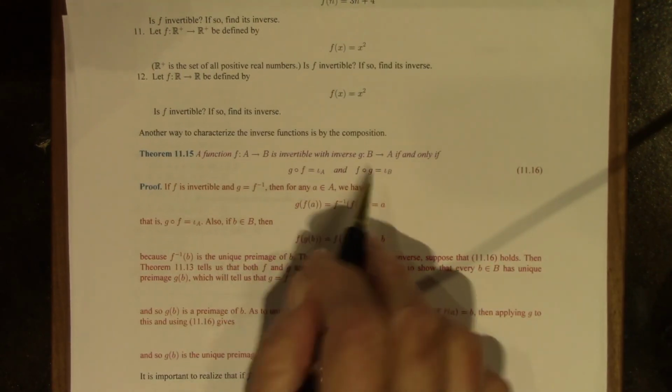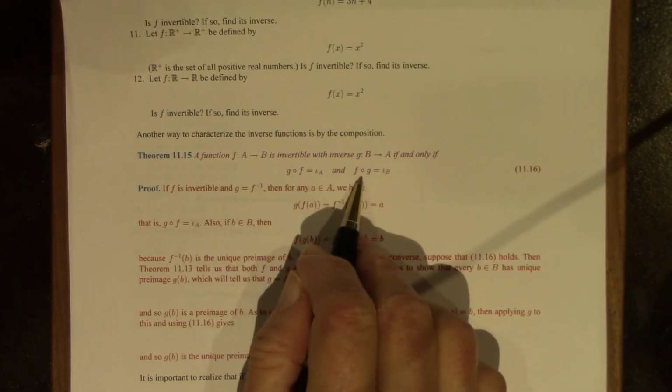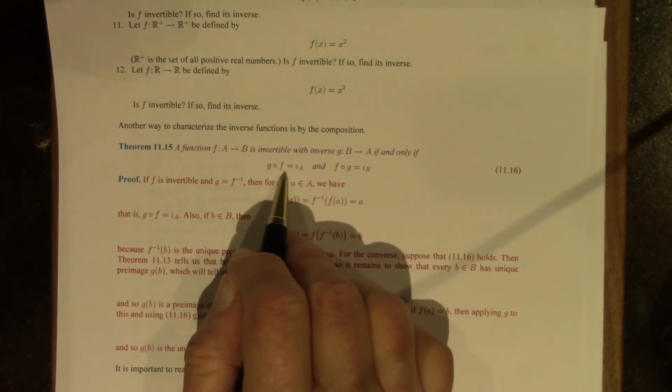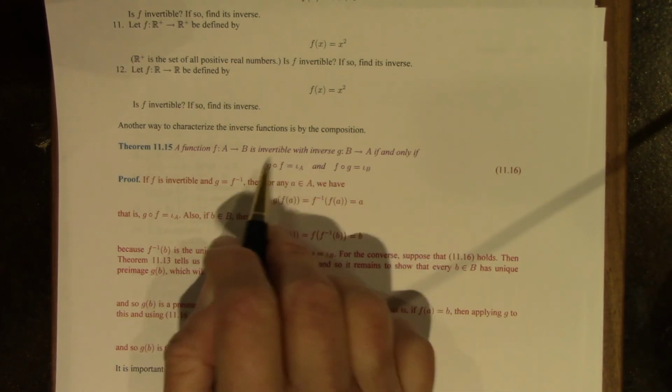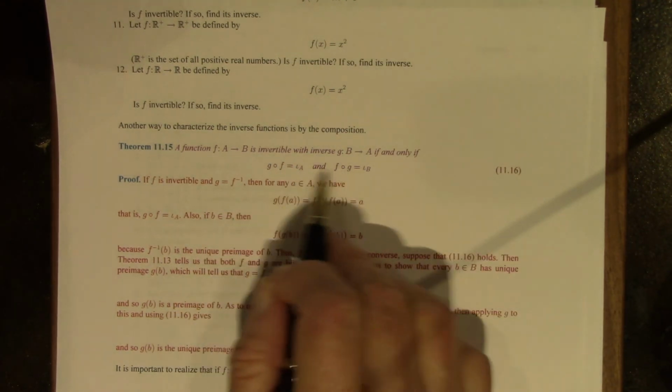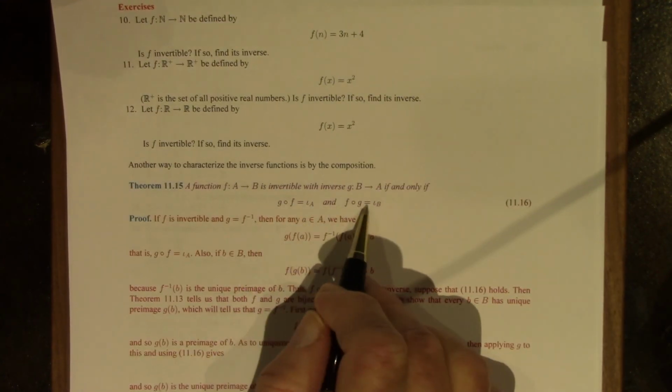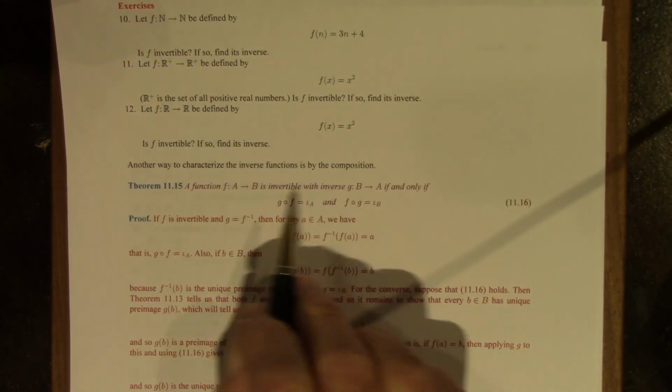You need both of the conditions. You need the composition in both directions to be identity maps in order to conclude that g is f inverse. And incidentally, then f will be g inverse because there's a symmetry here.